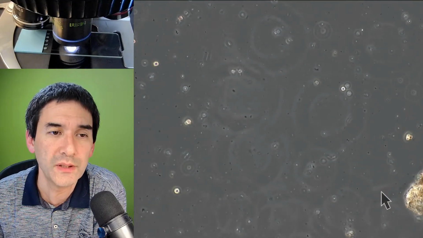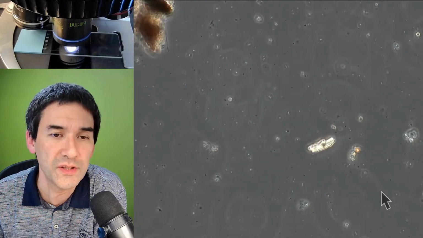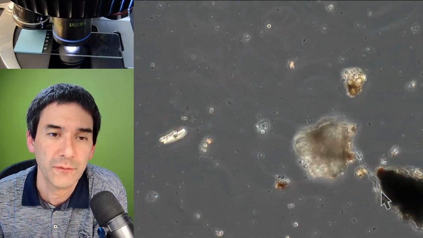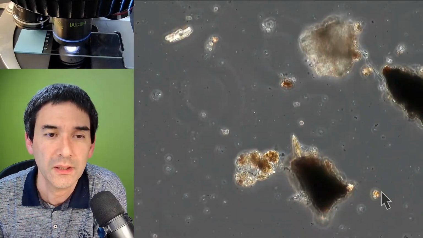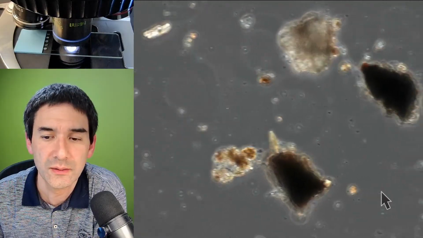But the point that I'm trying to make is that obviously a soil sample looks very different from a water sample.